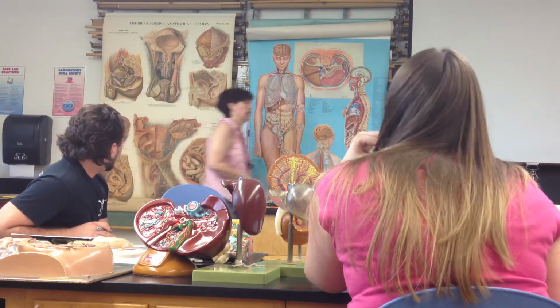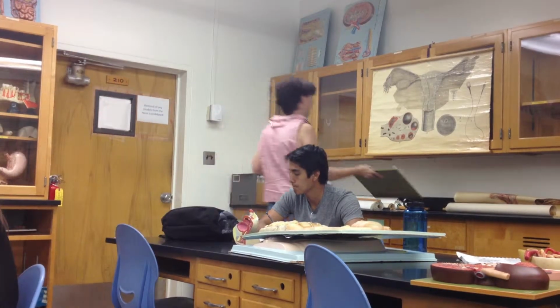But I'm going to move to the part in the back because it's larger and easier for everybody to visualize. And move that one over too. We have a couple of these.